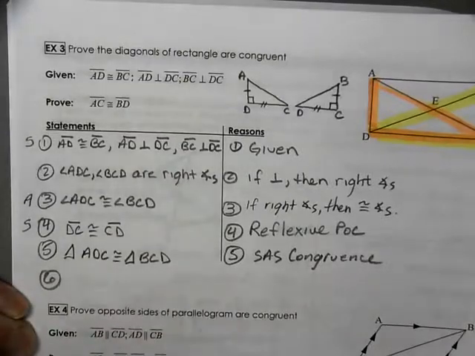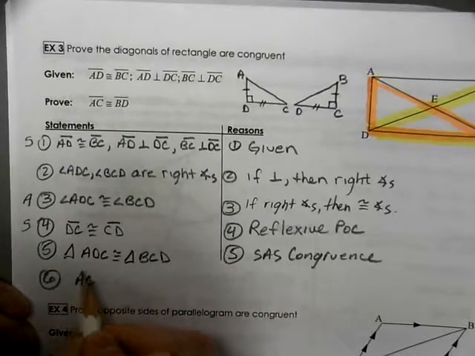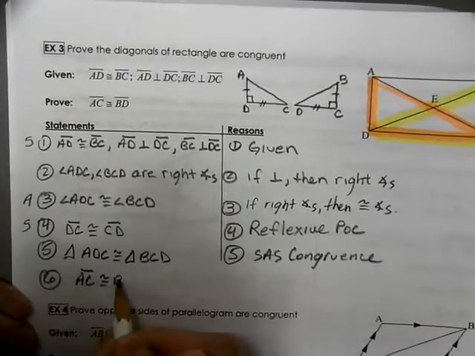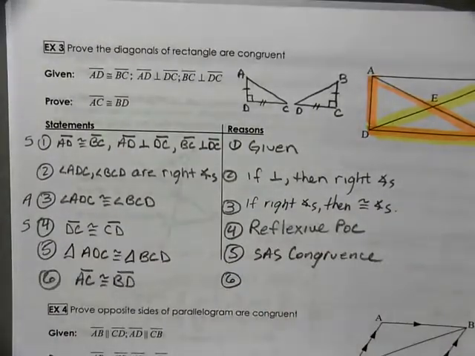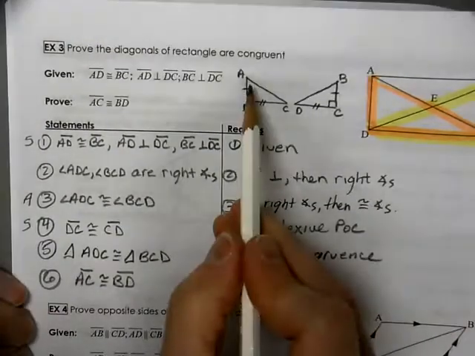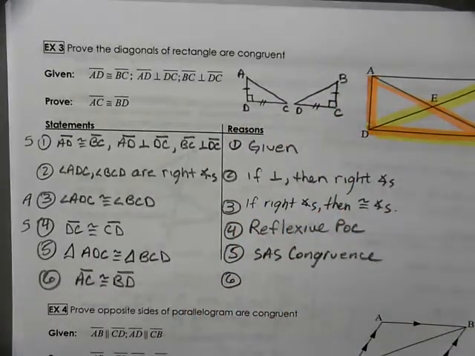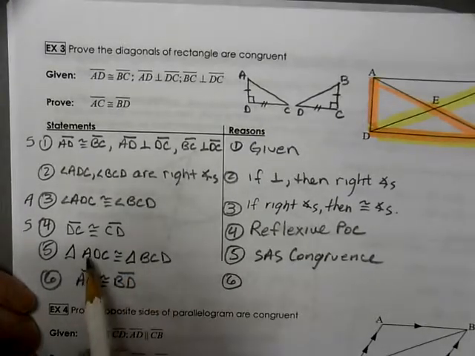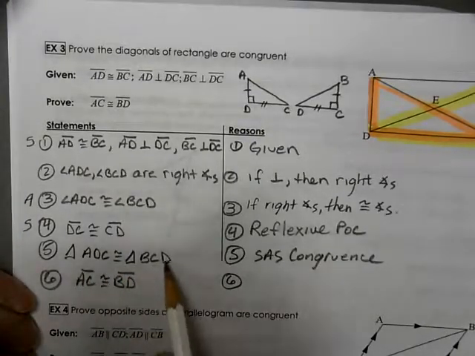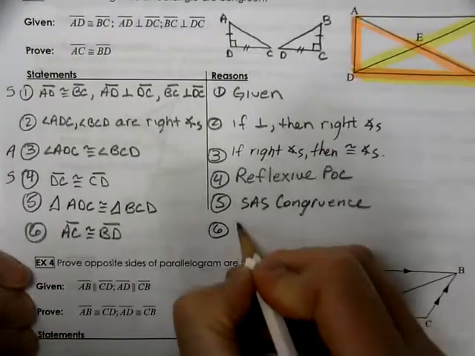And what's my last statement? It's always what you're trying to prove. And for what reason? How do I know those two segments? How do I know AC is congruent to BD? Once I show the triangles congruent, the first and last letter are going to match the first and last letter. Those are called corresponding parts.